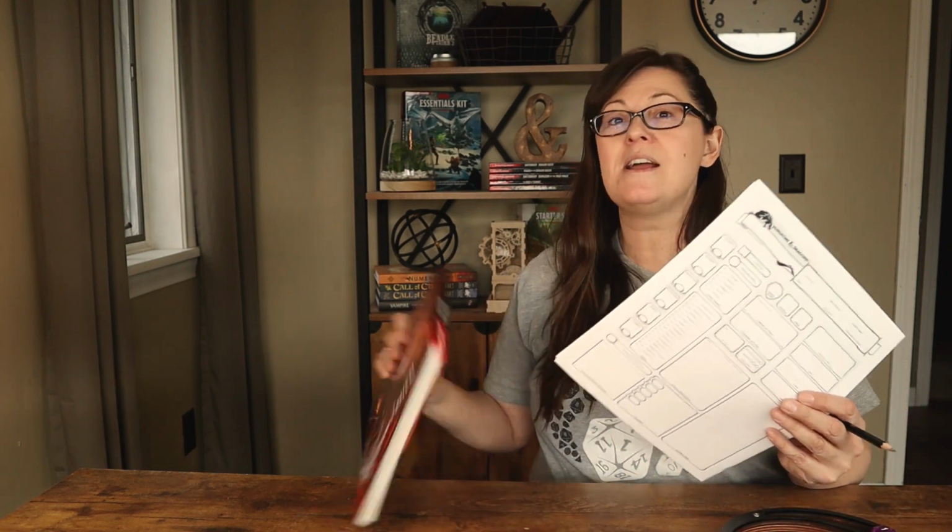Hey everyone, welcome back. So today we're going to build a level 1 character from scratch. I've got my dice box with 4 d6s. I've got a pencil. I've got a blank character sheet and my player's handbook. So we're going to create today, I thought we would make a Half-Orc Barbarian from scratch. And I can show you guys what it's like to create a character from scratch in D&D.